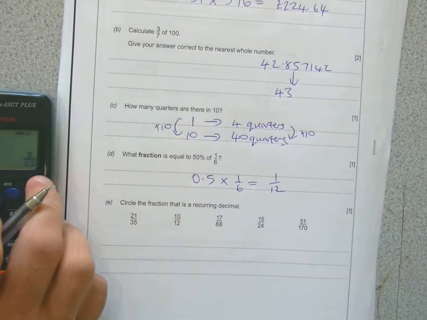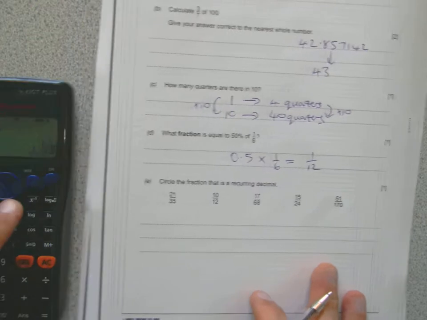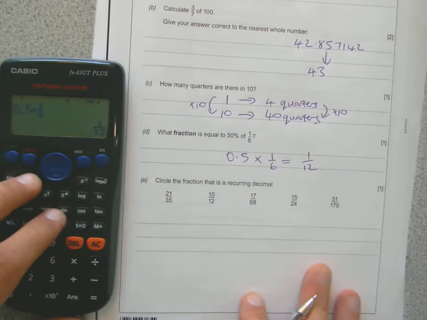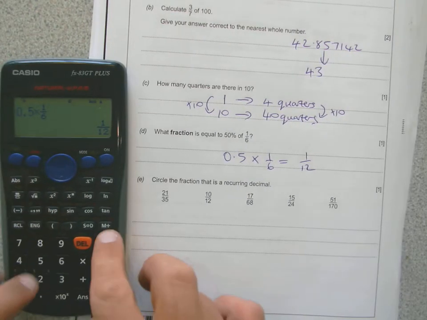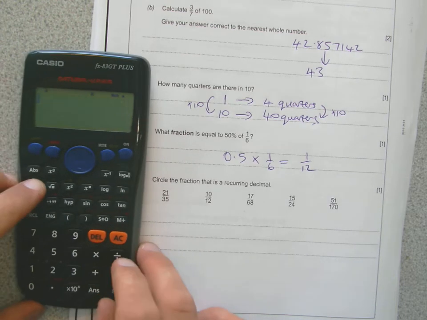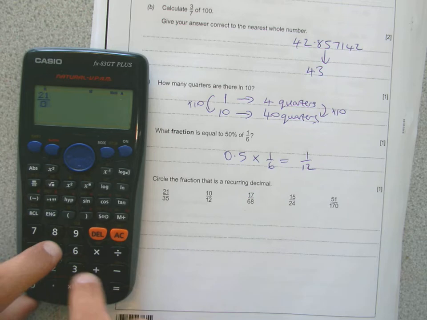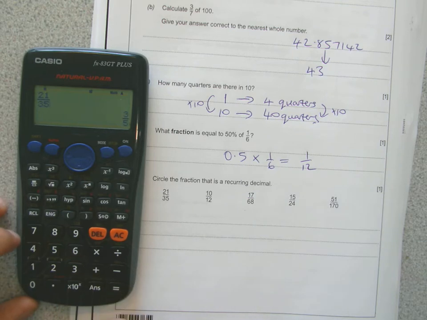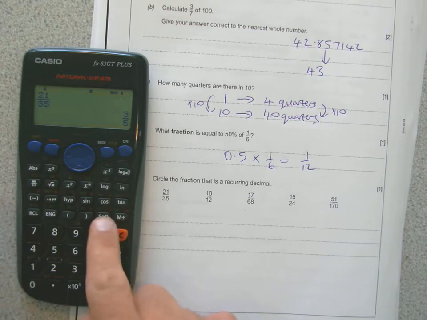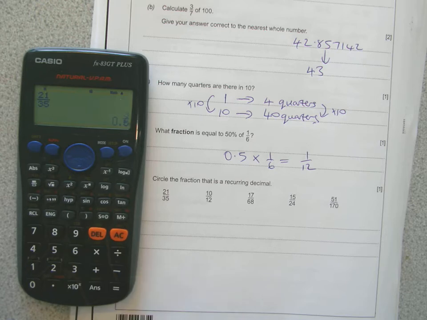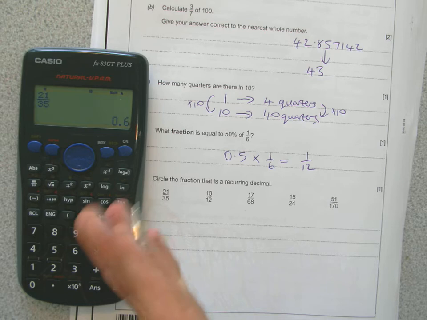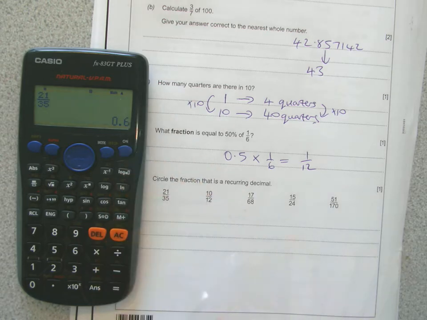And then circle a fraction that is equal to a recurring decimal. So in this case now, again, just use my calculator, right? So fraction button up here, just type it in, 21 over 35, all right? Press equals, 3/5, but we need that as a decimal, so press SD, 0.6. 0.6 is a terminating decimal, it terminates, it stops. So it's not recurring, so that's no good.